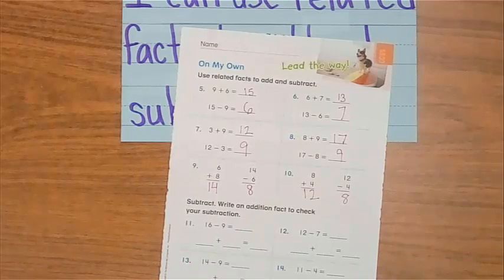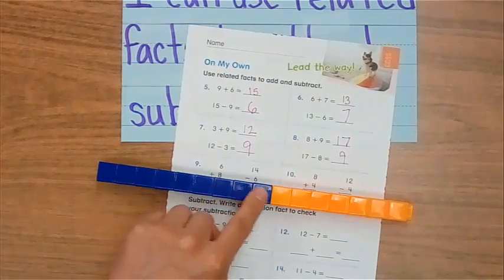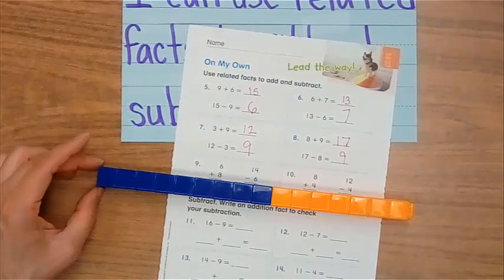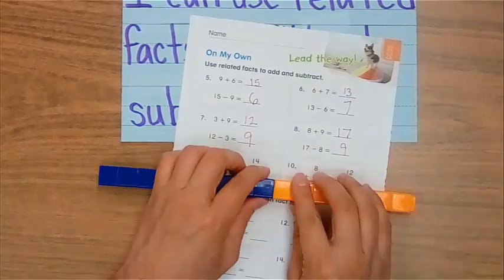Okay, so now it says 16 minus 9, okay? So I have to have 16 blocks here. I'm going to do 16 blocks. I go 1, 2, 3, 4, 5, 6, 7, 8, 9, 10, 11, 12, 13, 14, 15, 16 blocks. And I'm going to take away 9. 1, 2, 3, 4, 5, 6, 7, 8, 9.